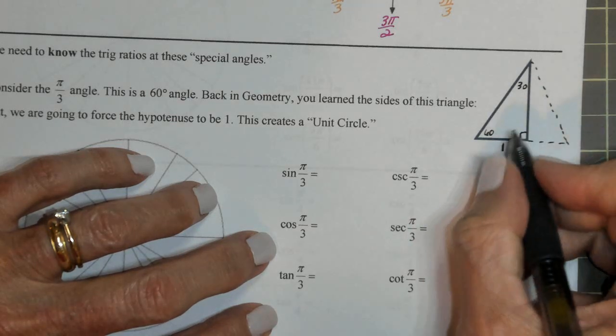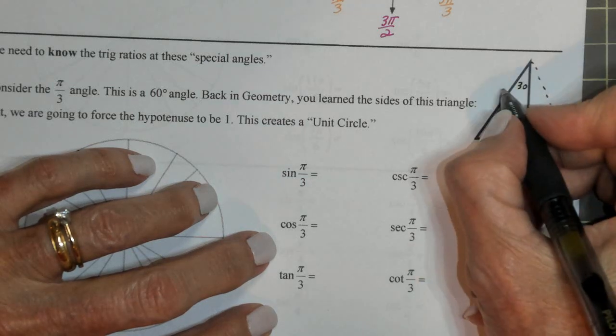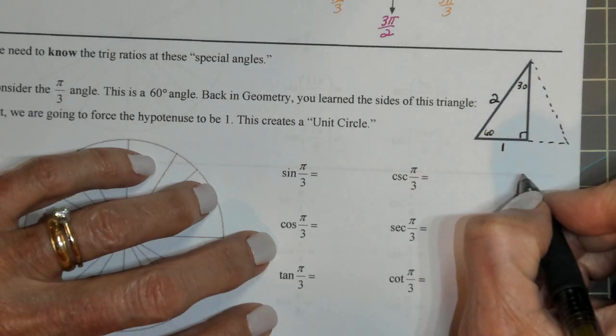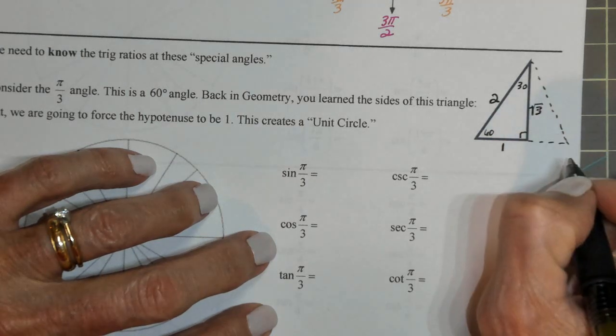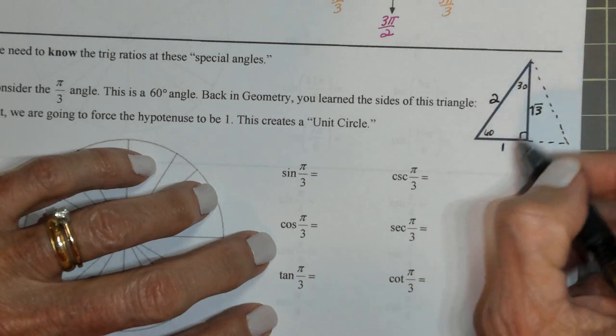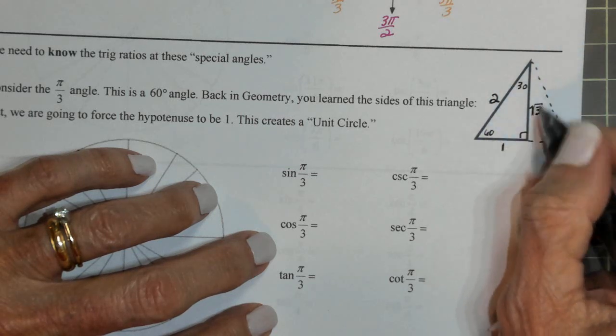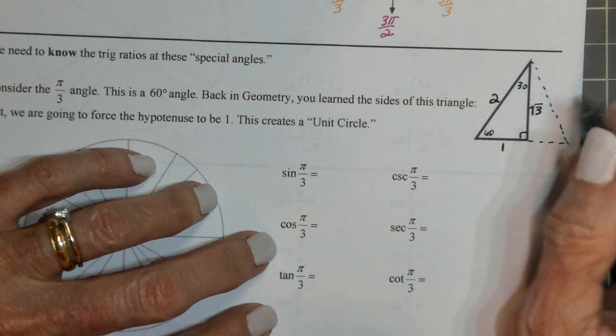So let's say that for this equilateral triangle, I want this side to be of length 1. So that means that would be half of the whole side. So that means this would be of length 2. And using the Pythagorean theorem, we would get that this is of length square root of 3. So that's the ratio of the 30, 60, 90 right triangle. Every 30, 60, 90 right triangle has that ratio of its sides.